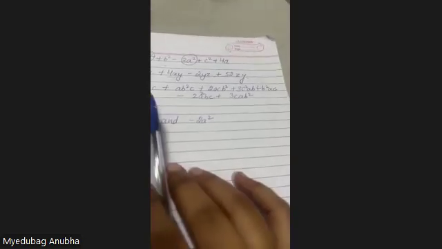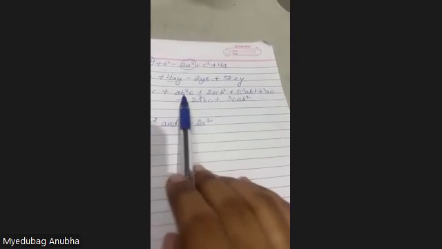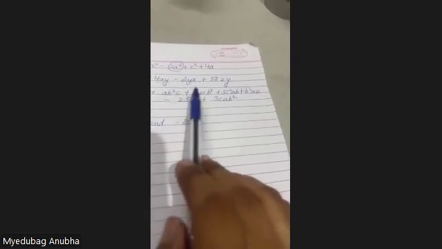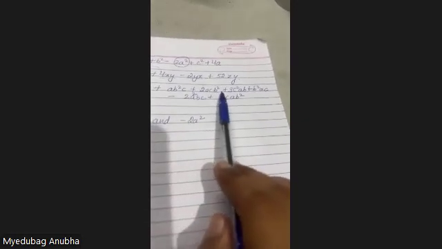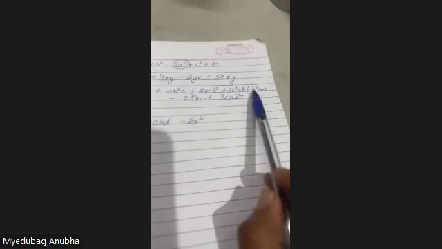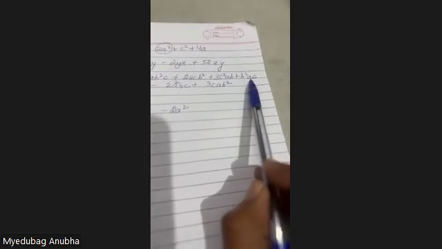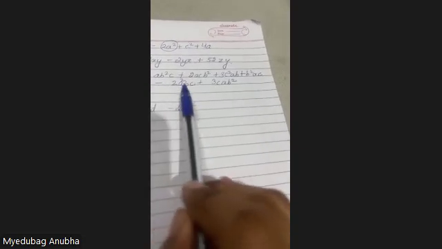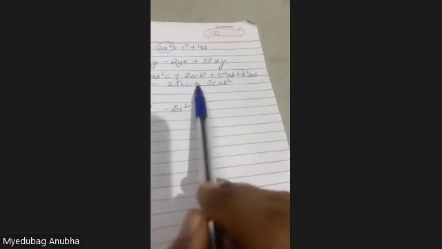It is ABC plus AB square C plus 2ACB square. Then you have 3C square AB. I'm dictating the question so that you won't miss any parts. Plus B square AC minus 2A square BC plus 3CAB square. Is the question correct? I'm checking right now.